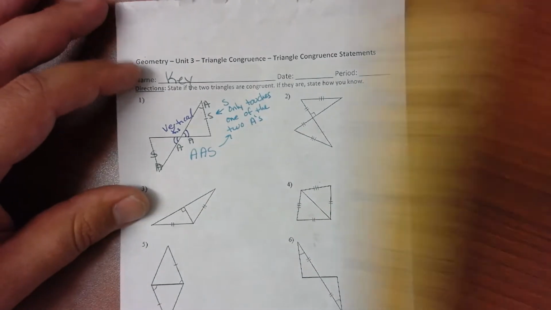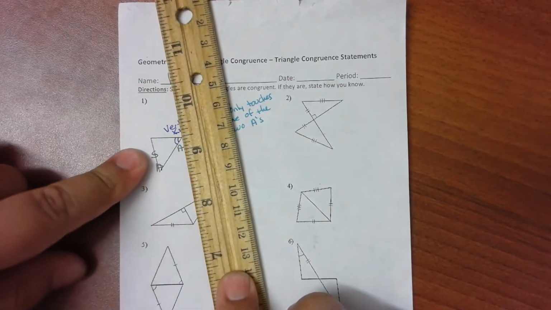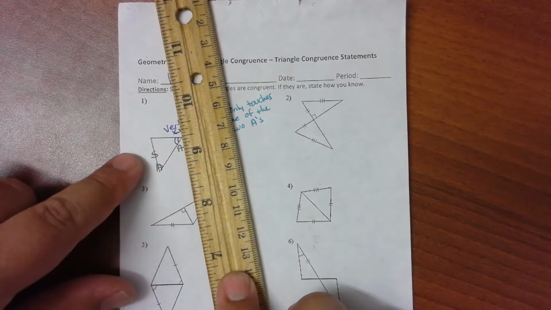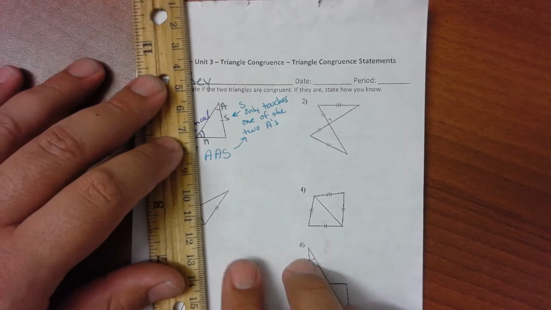So in this triangle, you have side, angle, angle, which is the same thing as angle, angle, side, congruent to, in this triangle, angle, angle, side. So they are congruent by angle, angle, side.